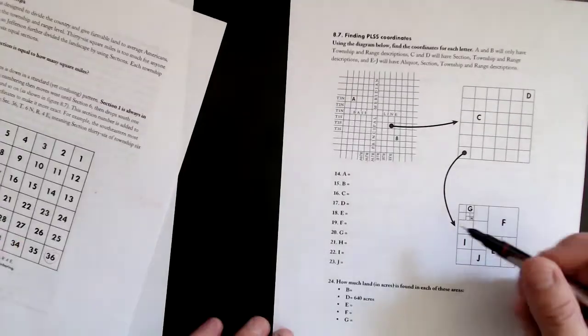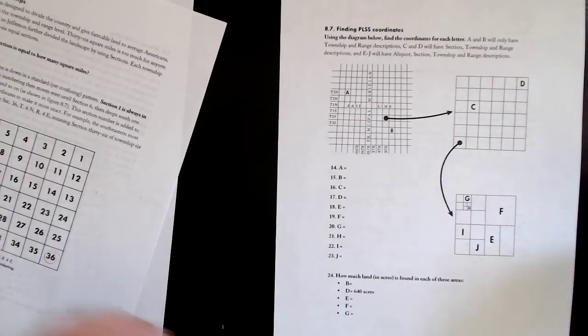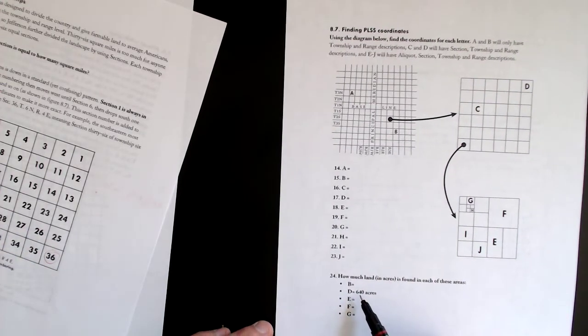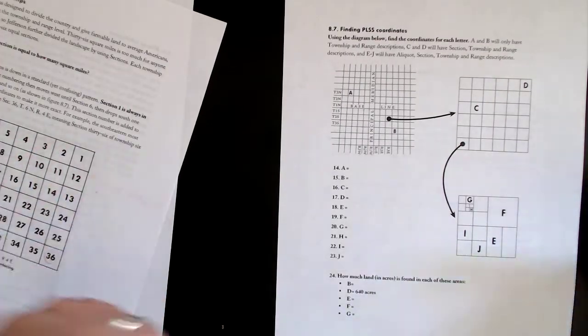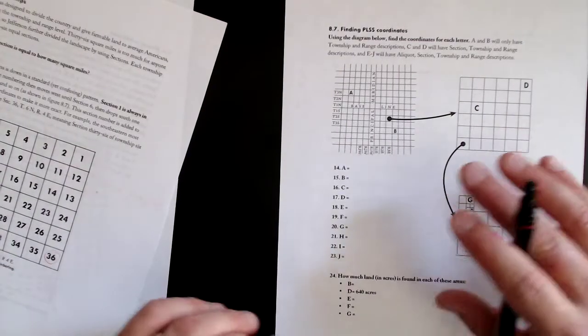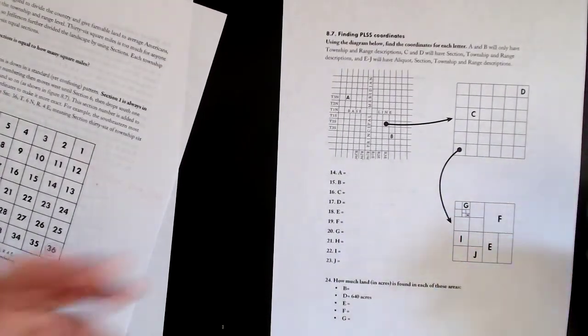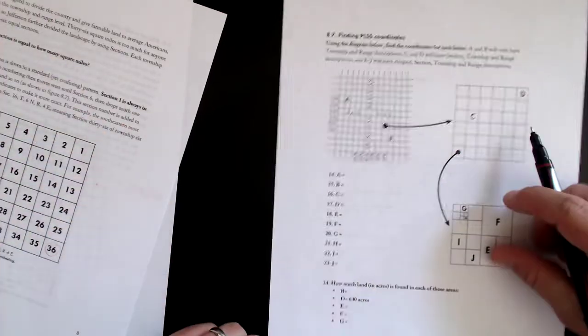Okay? But with this, go through there, and then finally, at the bottom, we're going to figure out how many acres we're dealing with. One is given to you, so you can work from there, right? It's just some pretty basic math to figure this stuff out, either multiplication or division, depending on which way we're going.